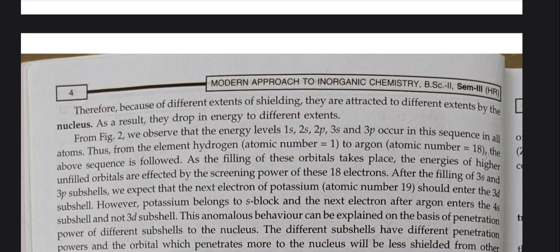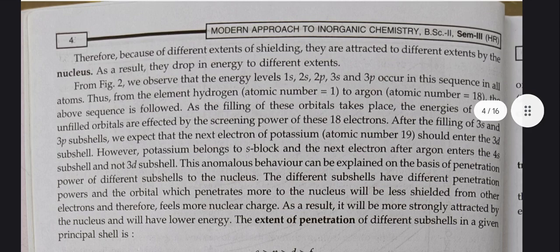From figure 2, we observe that the energy levels 1s, 2s, 2p, 3s, and 3p occur in this sequence in all atoms. From the element hydrogen, atomic number 1, to argon, atomic number 18, the above sequence is followed. As the filling of these orbitals takes place, the energies of higher unfilled orbitals are affected by the screening power of these 18 electrons. After the filling of 3s and 3p subshells, we expect that the next electron of potassium, atomic number 19, should enter the 3d subshell. However, potassium belongs to the s block and the next electron after argon enters the 4s subshell and not the 3d subshell.